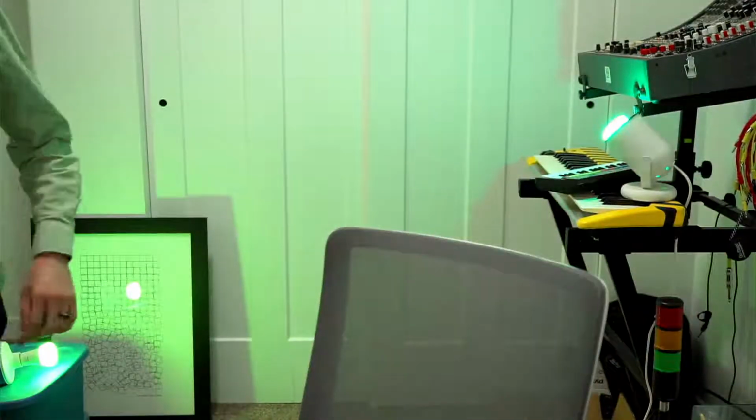I'm so satisfied about this. This is great. Okay, I'm gonna turn my light back on. My room light. Ah, just in time.